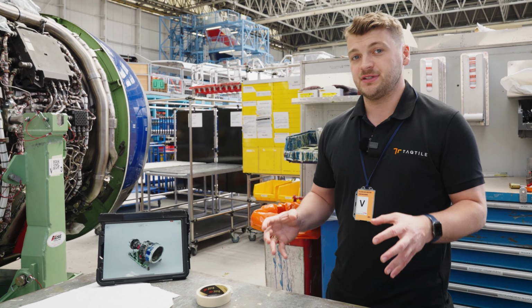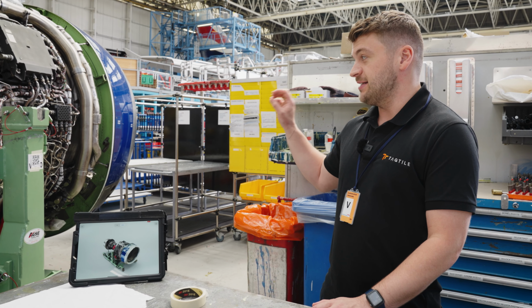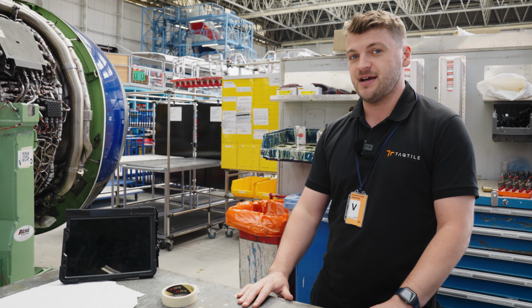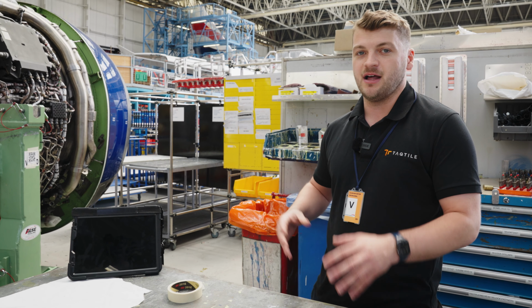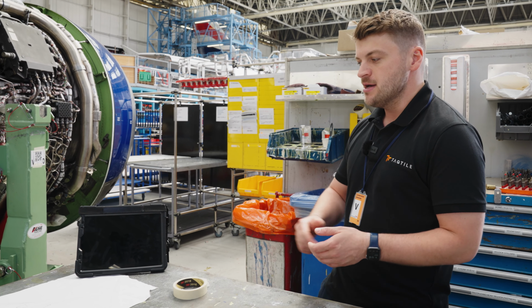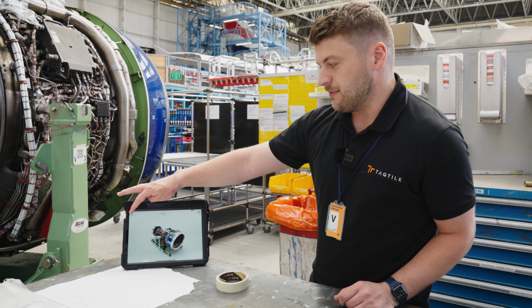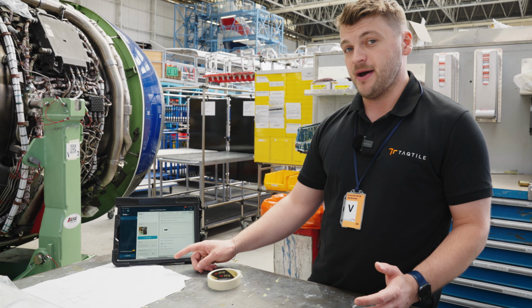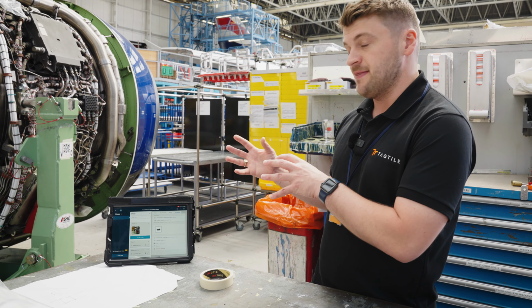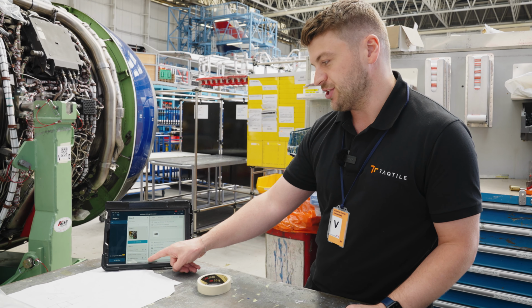But it's really important to have this QR code associated with this specific spot on the asset for when we did the alignment on the Apple Vision Pro. So once I've done that, what I'm then able to do is actually go into Manifest on the iPad, and I can start my job, scan this QR code, and then go for a procedure.